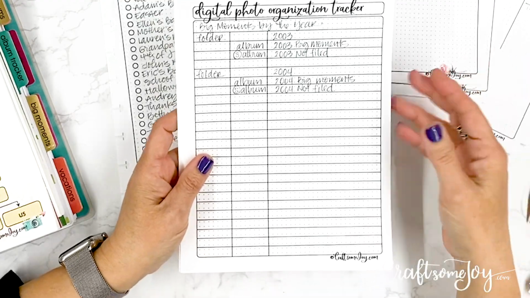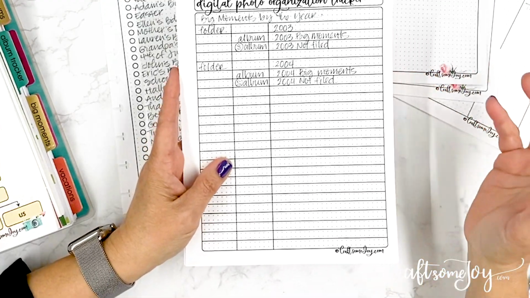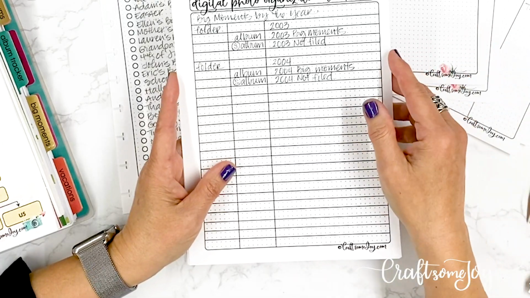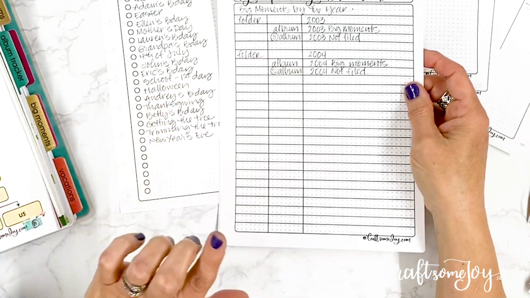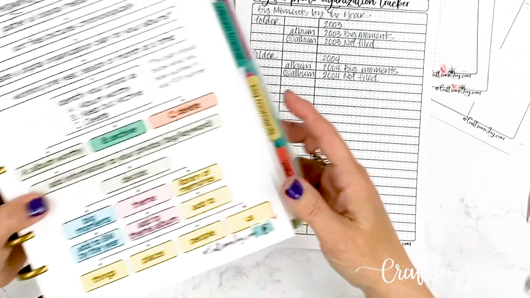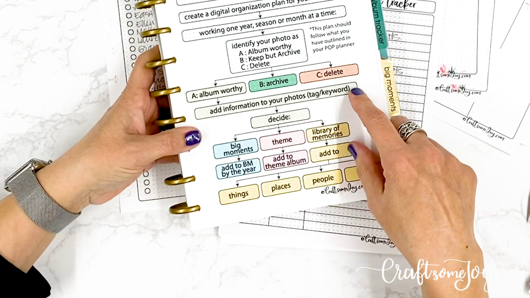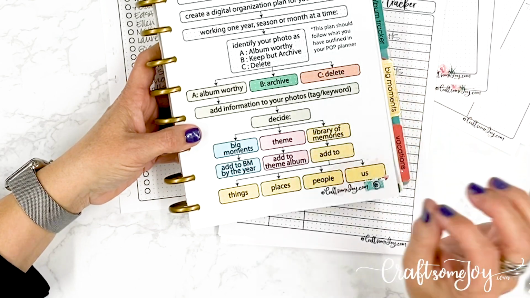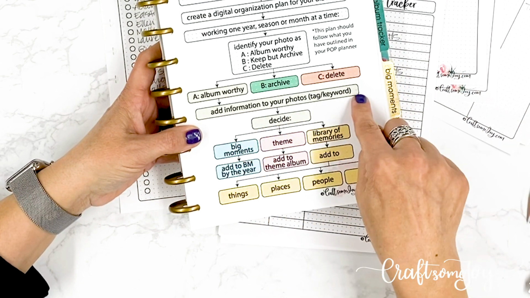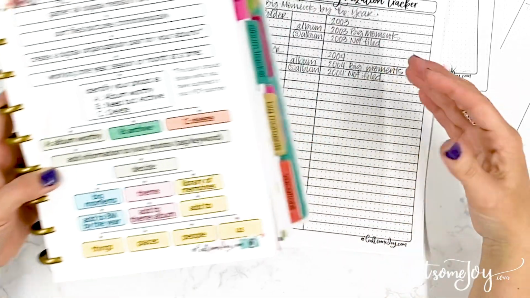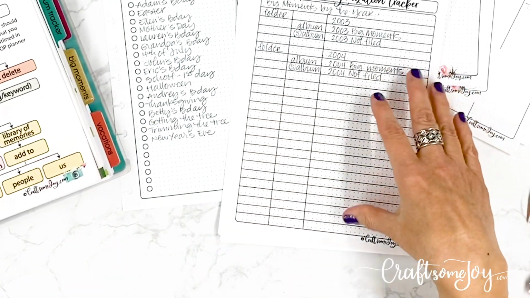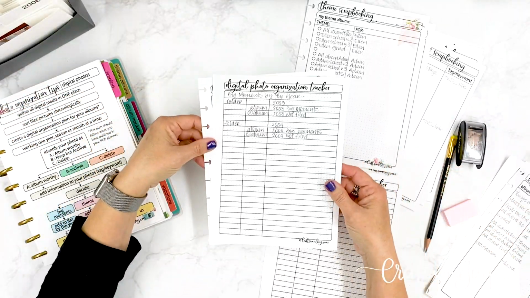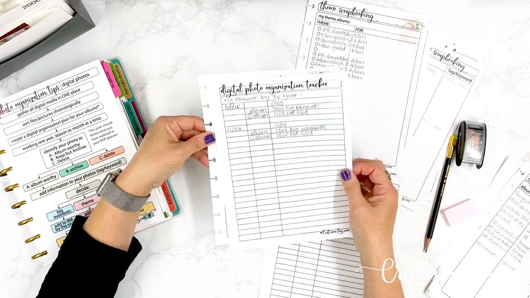Now, if you have worked on scanning photographs and you have even more digital images, you can continue to use this same type of process. It's just that you're going to have to add more information to those digital images when you come across them. So if you've scanned photos that were from, say, 1997, you need to add that information to your photos so that your photo program can organize it chronologically for you. That is Big Moments by the year and how to use the photo organization tracker for Big Moments.